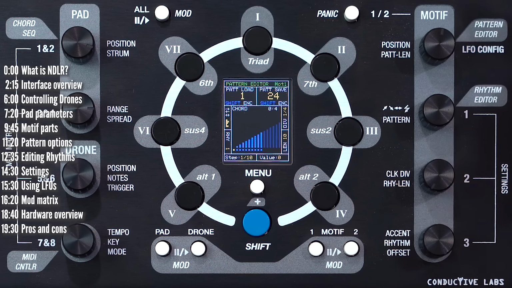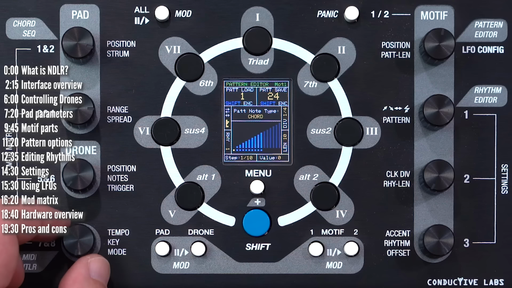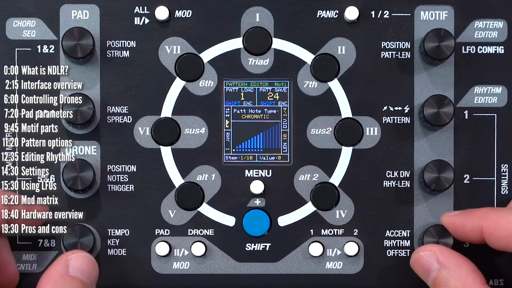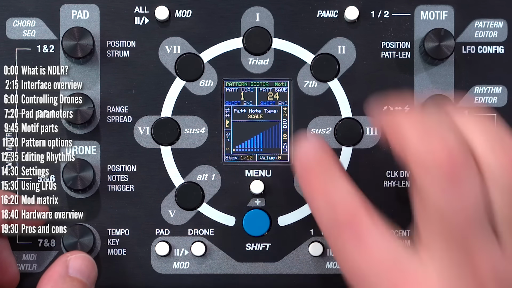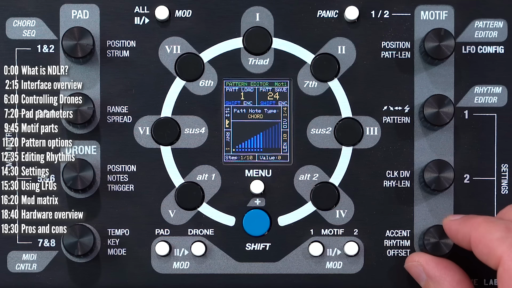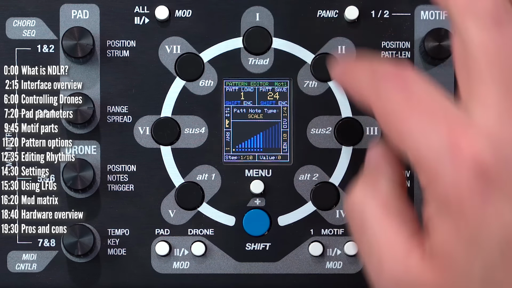then pressing this button, it's already pressed, but going over here, this is where the magic starts to happen. There are three types of patterns. A pattern type can be a chord type, and it can also be chromatic and scale type. Now, chromatic is what you're used to with regular sequencers. With scale type, every interval represents a note in the scale, not a semitone.